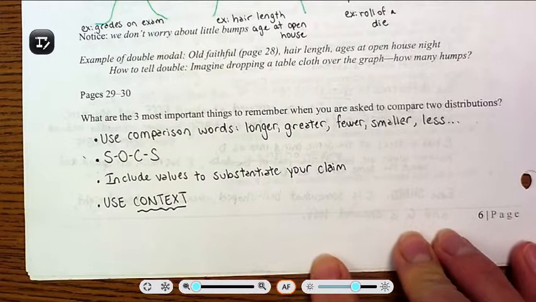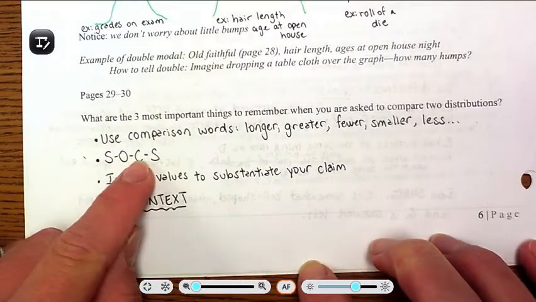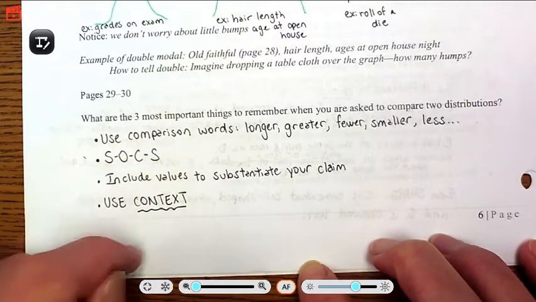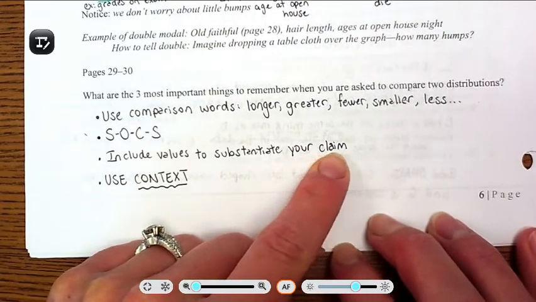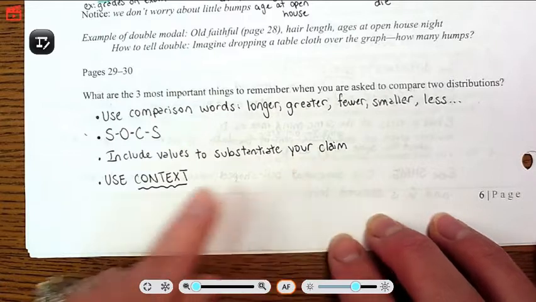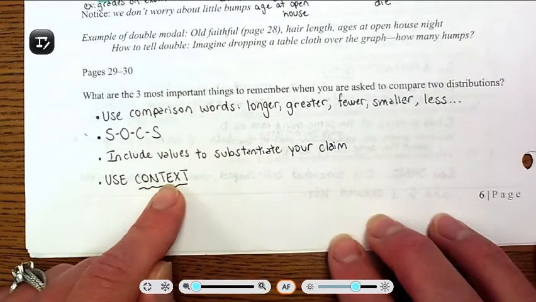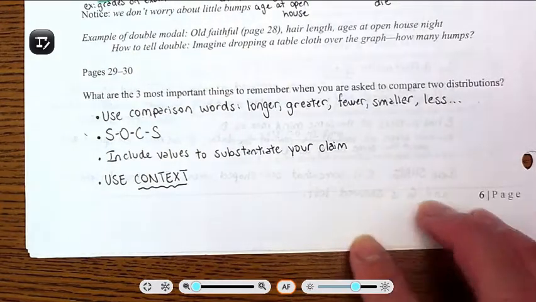The center is higher. The center is lower. Okay. SOCS: shape, center, spread, and outliers. Include values to substantiate your claim. The mean is higher, around 80. The mean is lower, around 60. Use context: the temperatures in Boston seem to be more variable than the temperatures in LA. Okay?